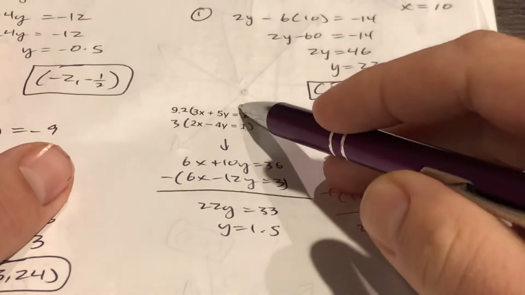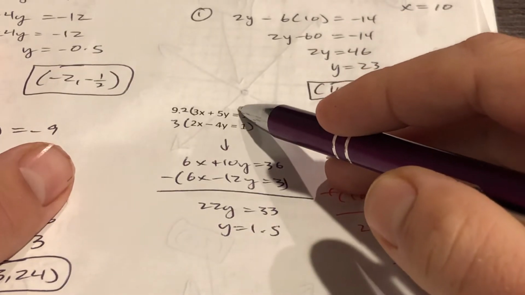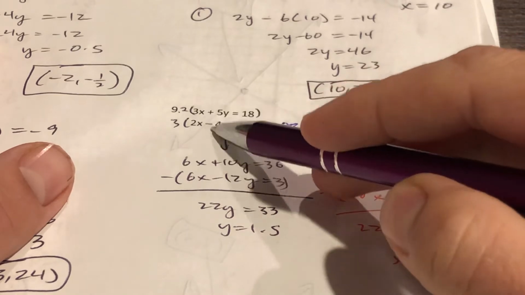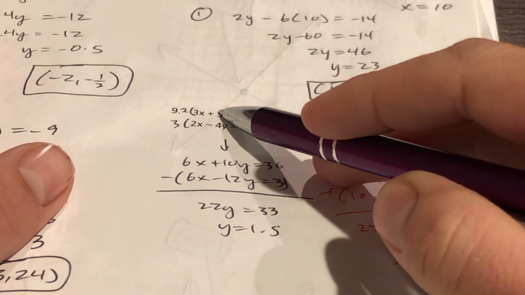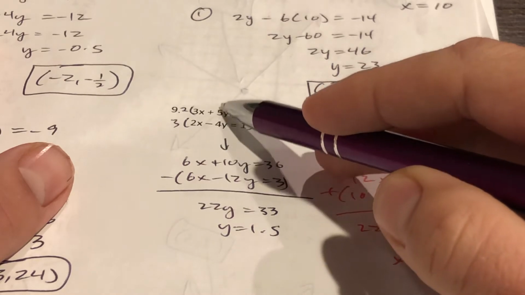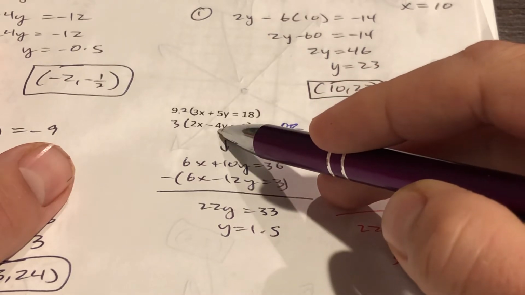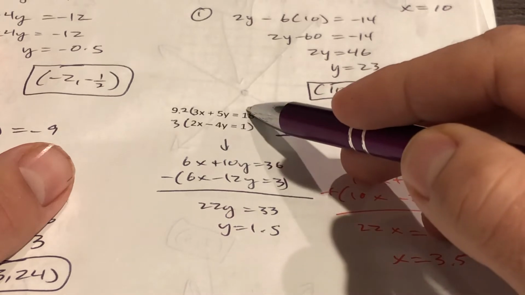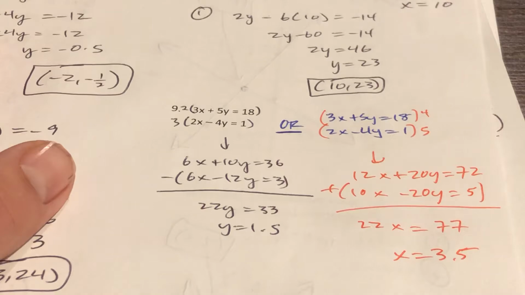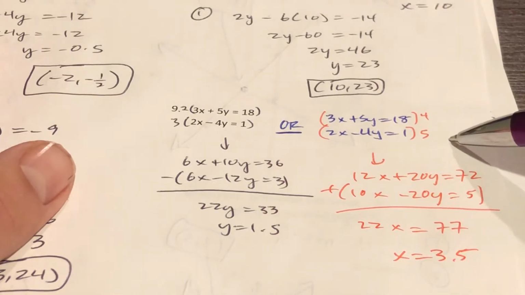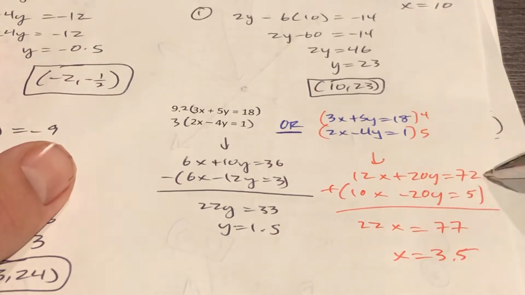Or I like to add instead of subtract. So if I see a variable has opposite signs in each equation, I have a positive 5y and a negative 4y. Those are opposite signs. I can multiply the first equation by 4 and the bottom equation by 5. Then I'm going to have 12x plus 20y equals 72.